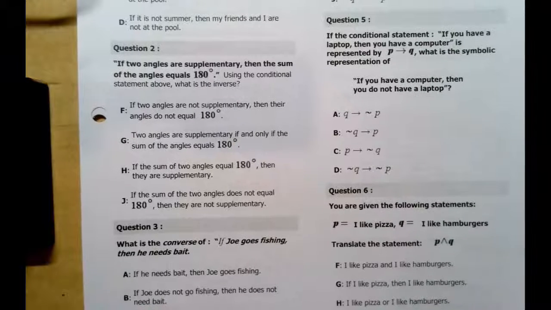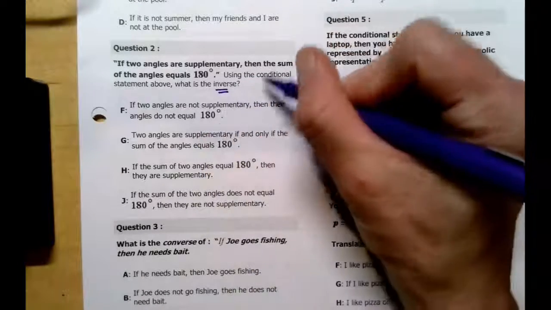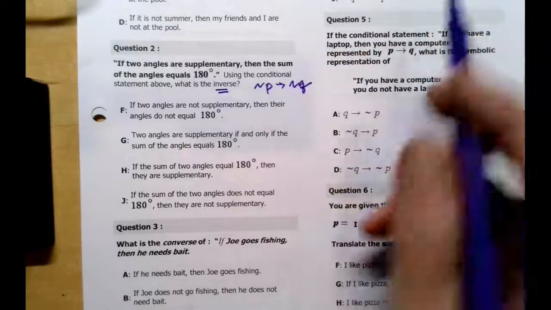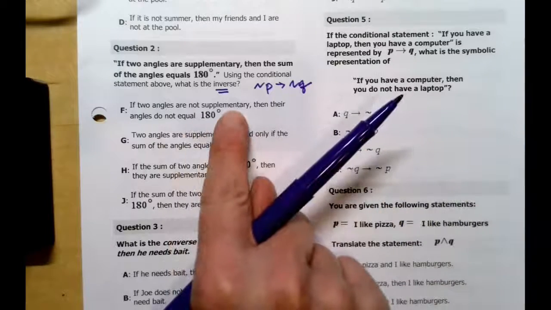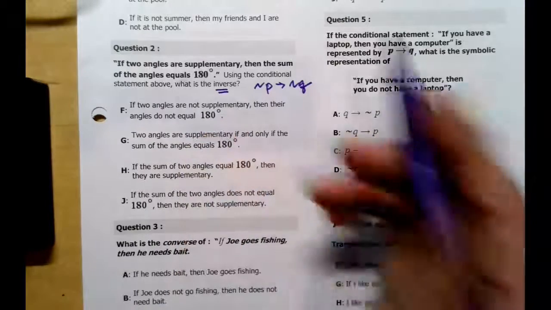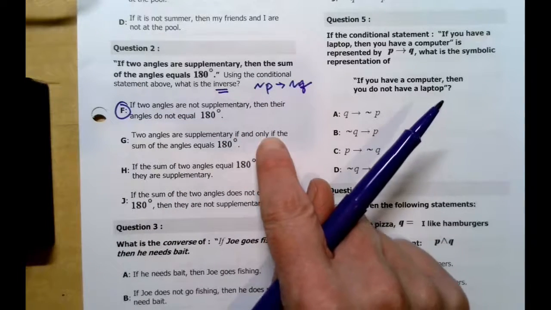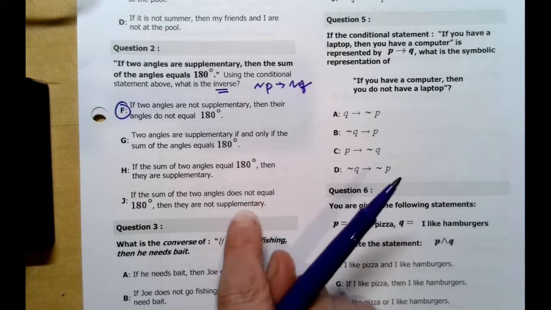All right, let's check out 2. If 2 angles are supplementary, then the sum is equal to 180 degrees. What is the inverse? So it's going to be not P and not Q. So if the 2 angles are not supplementary, then their sum does not equal 180 degrees. I like that one. If and only if, it's biconditional. Checking out each of these. Equal 180. Yep, looks good.